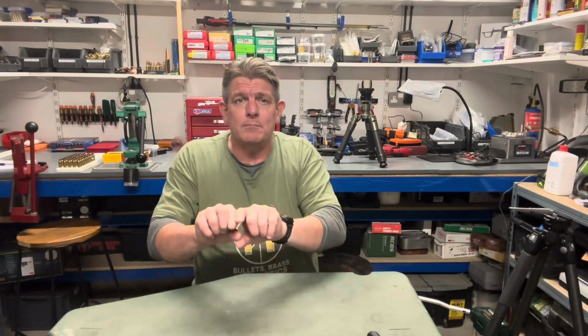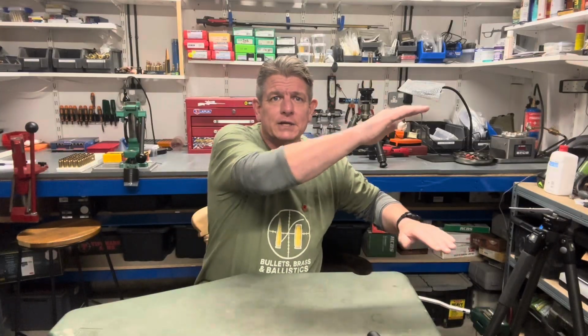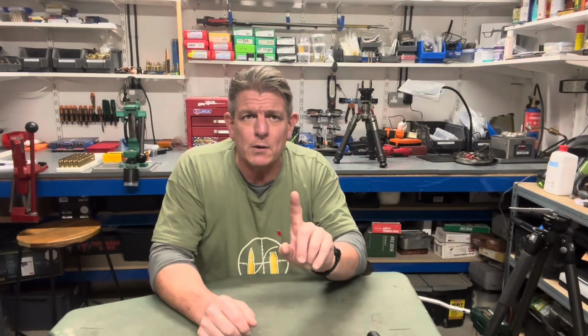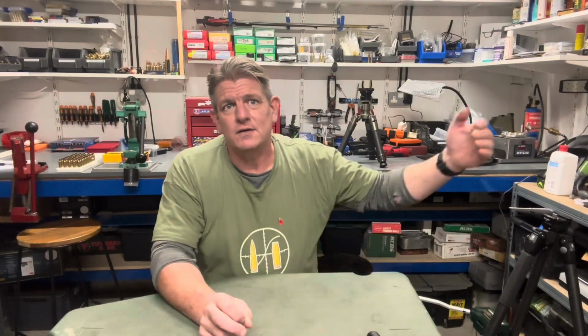So let's talk about MOA. One MOA, I'm sure we all know, equates to roughly, it's not exactly, but roughly 1 inch at 100 yards. And because of that cone of error, that cone of dispersion that gets bigger with range, one MOA at 200 yards is 2 inches. One MOA at 300 yards is 3 inches, etc. So to shoot one MOA at 1,000 yards is 10 inches.